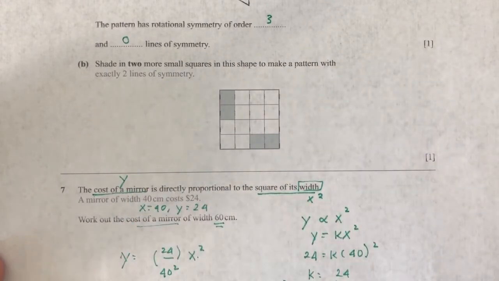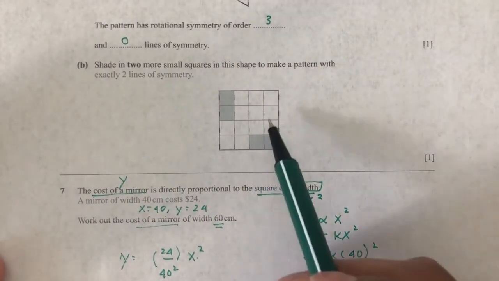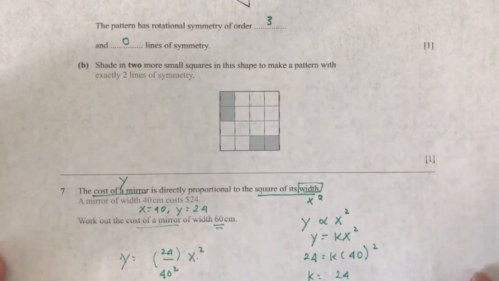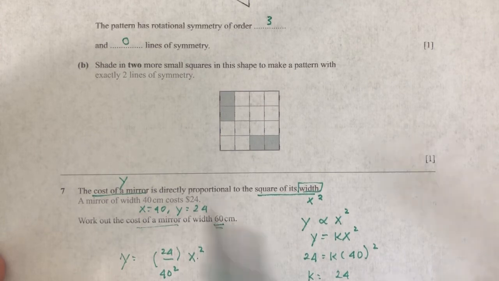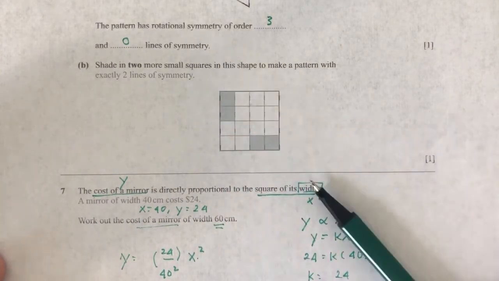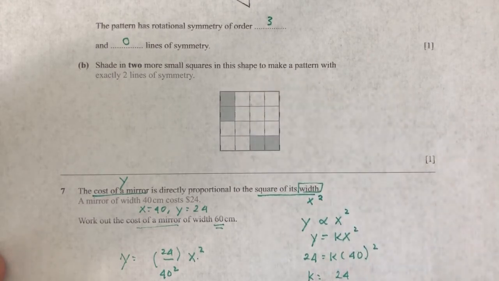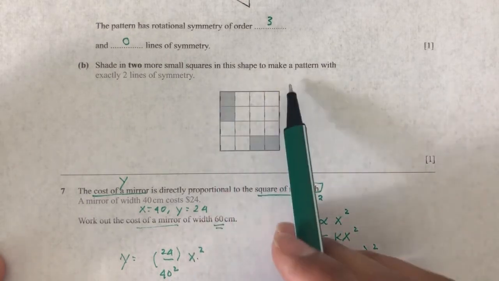So part B, shade in 2 more small squares in this shape to make a pattern with exactly 2 lines of symmetry. So this is a square. A square has 1, 2, 3, 4 lines of symmetry usually. So we have to observe here, where can we draw 2 squares to form 2 lines of symmetry. So if we draw the line here, we will draw 1 square and 2 squares, so that will become symmetric.